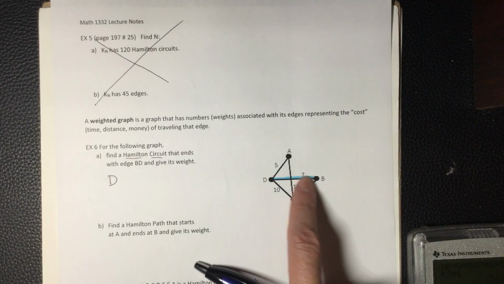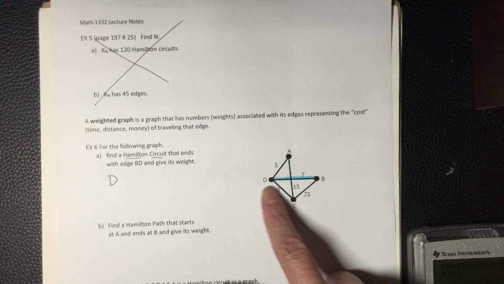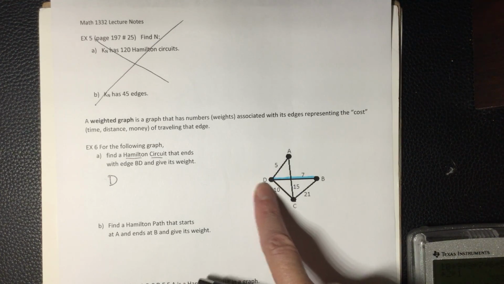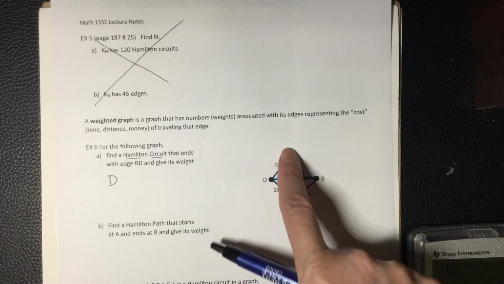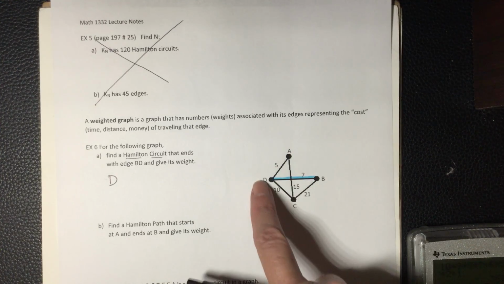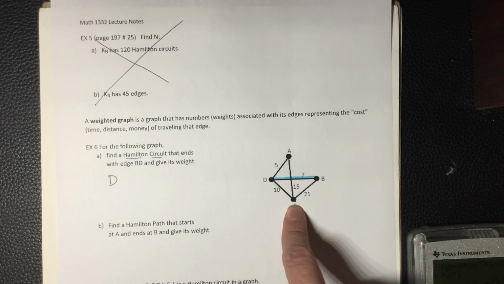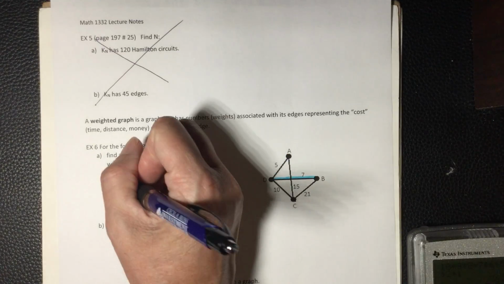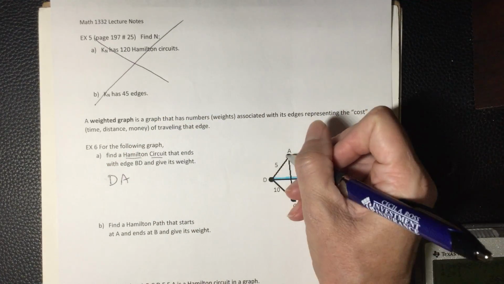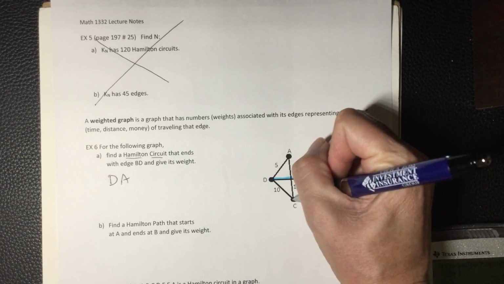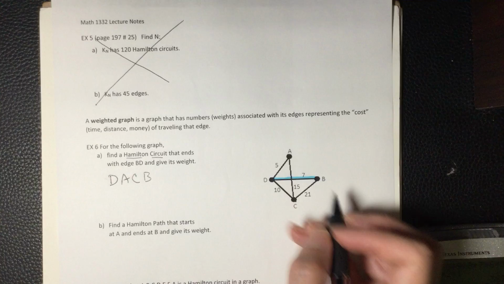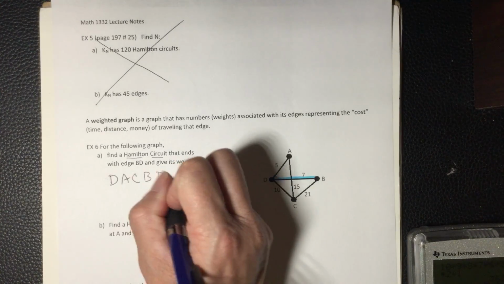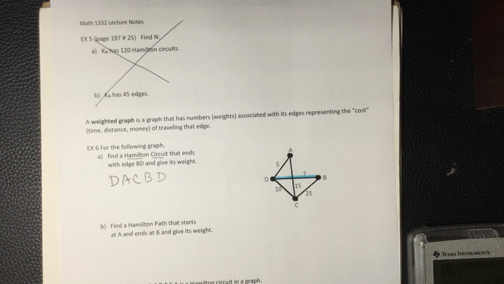I don't want to go to B because I know I have to end with that. So the problem is if I go D to C, I don't want to do B yet because I want to save it for last. If I come up to A, I don't have a way to get to B. So D to C is not a good idea. So let's try D to A. So we'll go D to A, then we'll go to C, then we'll go to B, and then we go back home to D. All right, so there's our circuit.